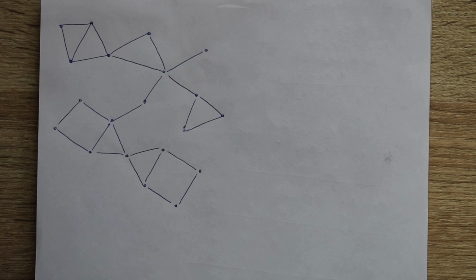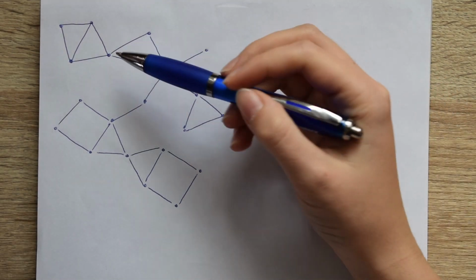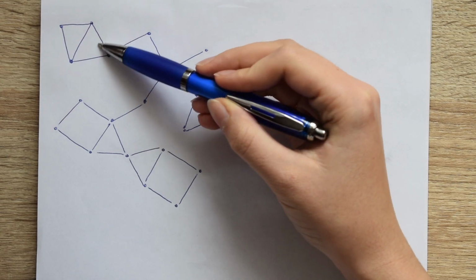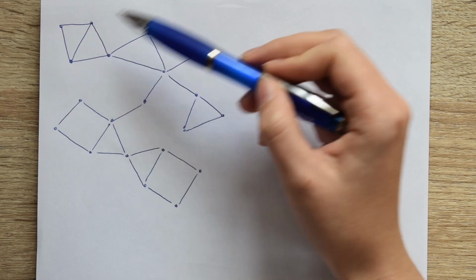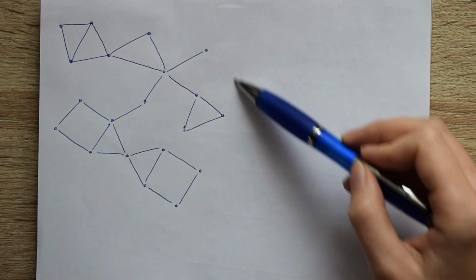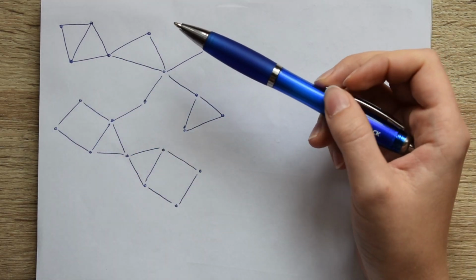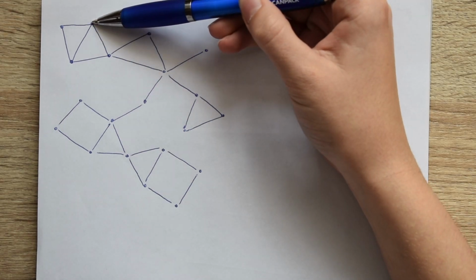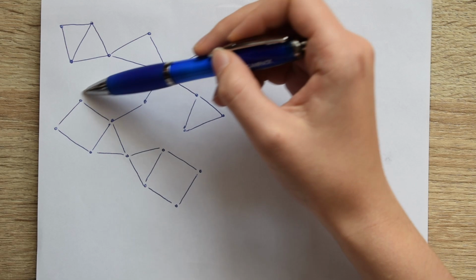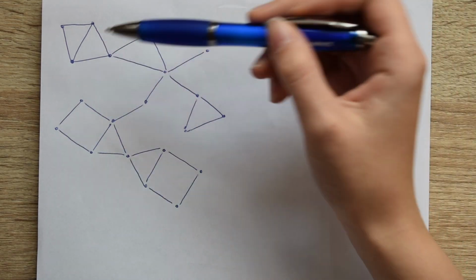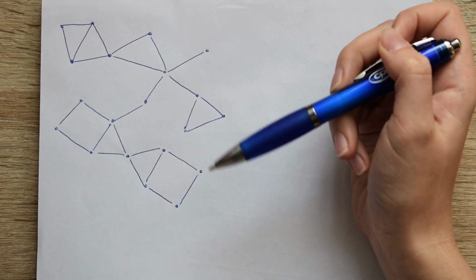Articulation point is a point that, if we remove it and all edges coming from it, the graph is no longer connected. For example, when we remove this node, the graph will be disconnected. That means that we couldn't get from one node to another. So this node is articulation point. But when we remove this point, the graph will be still connected. So this node is not articulation point. Okay, let's find all articulation points.